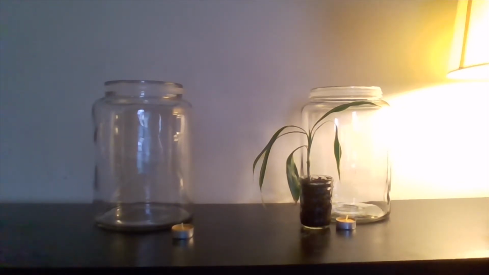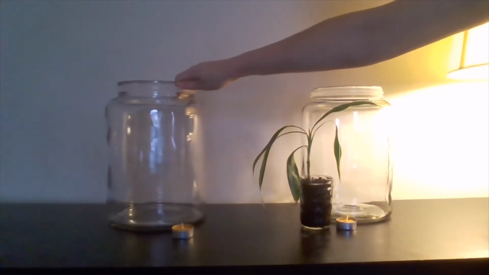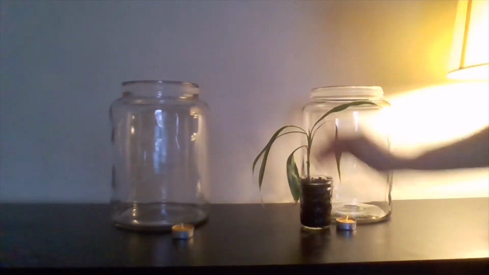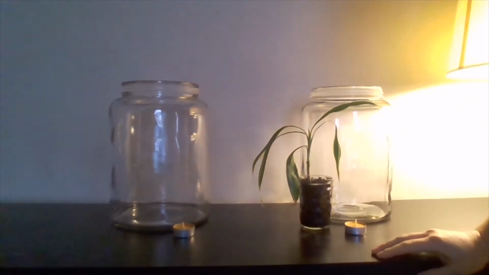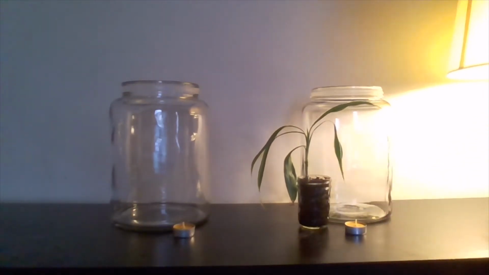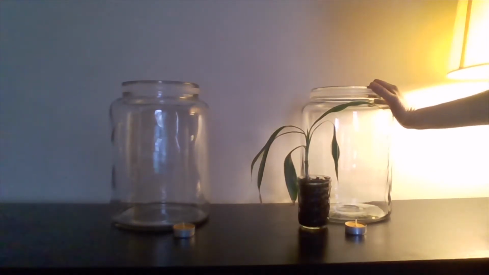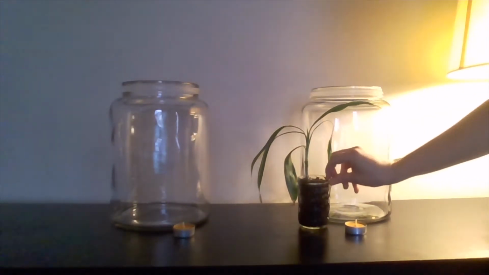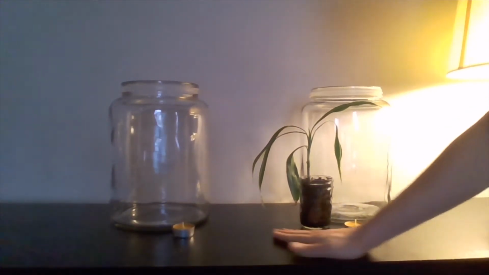So to begin this investigation, I have two large glass jars. I have two candles that have not been used and a plant. All right, so in a moment, I'm going to light each candle and cover each candle with a jar, except one jar is going to include this plant. So these are the materials that we're going to use today.